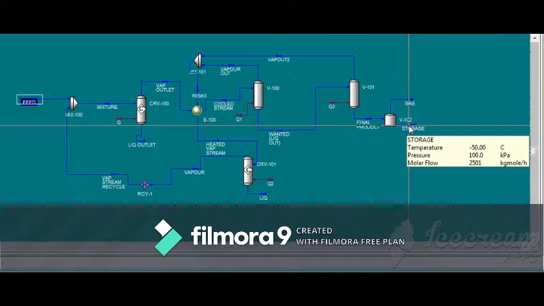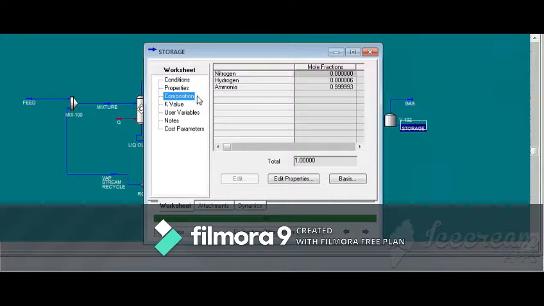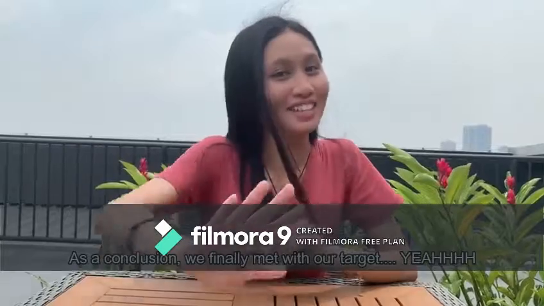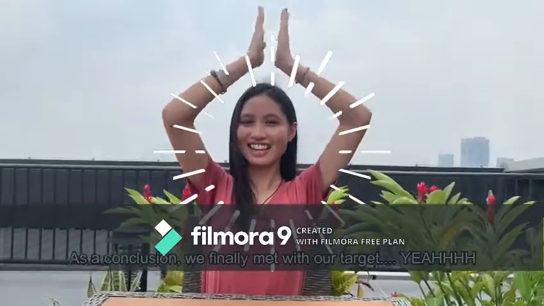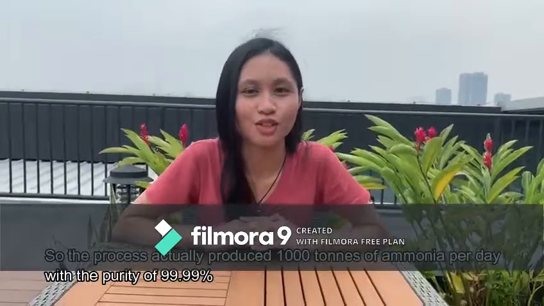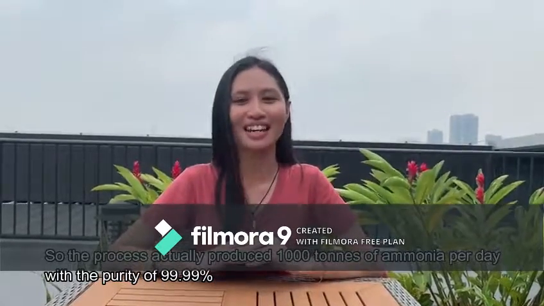As you can see from here, the mass flow rate is 1,000 tons per day, with the composition of ammonia 0.999993. So it eventually meets our target. So as a conclusion, we finally met our target! Yay! So the process actually produced 1,000 tons of ammonia per day with a purity of 99.99%.